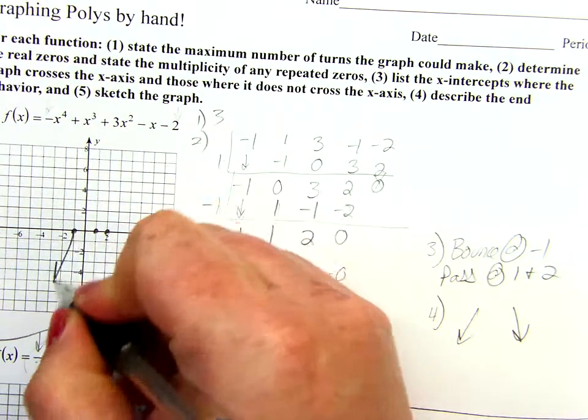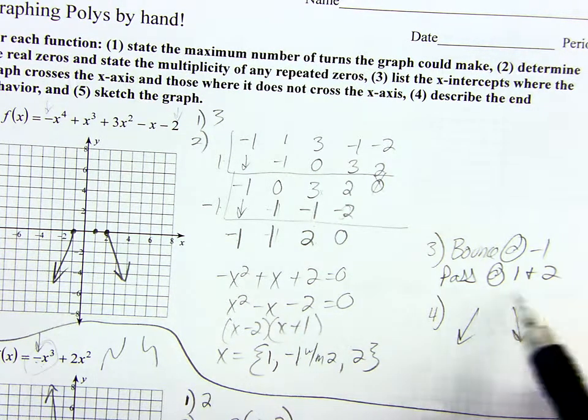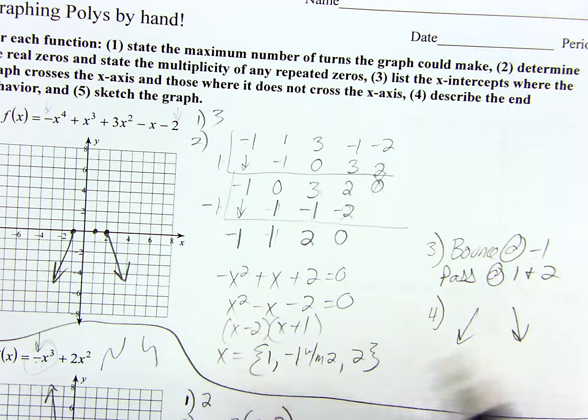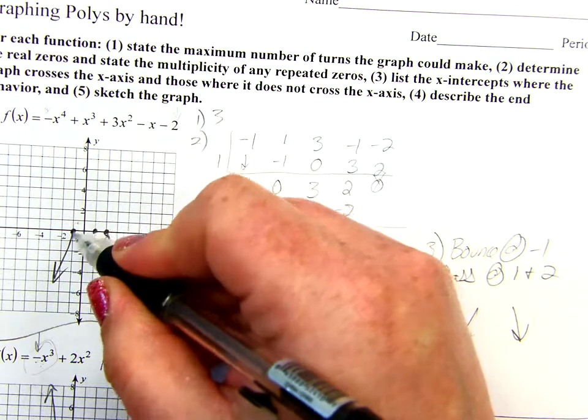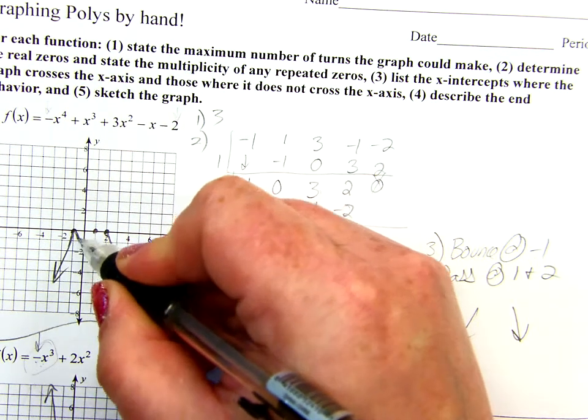So from here I can go down, and from here I can go down. I just want to flesh out what's happening in the middle. So let's see. At -1, I'm going to bounce, which means that I'm not going to come up here. I don't know how low I'm going to go, but it's going to bounce right here.